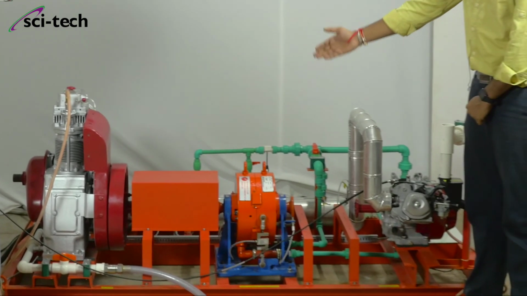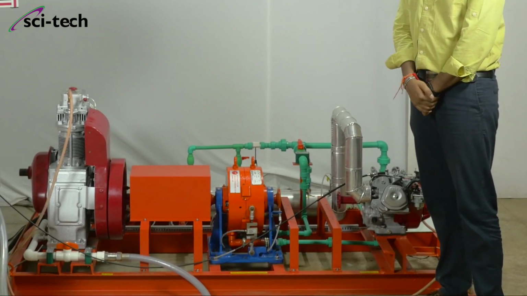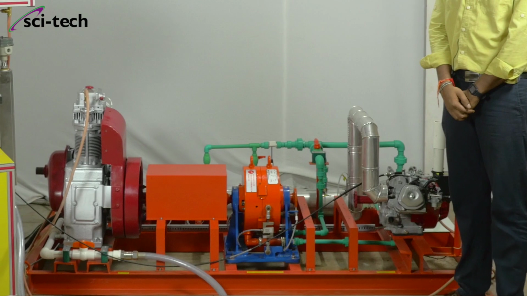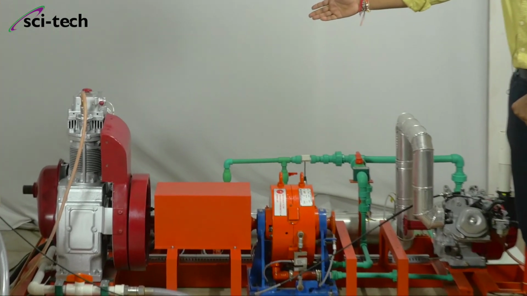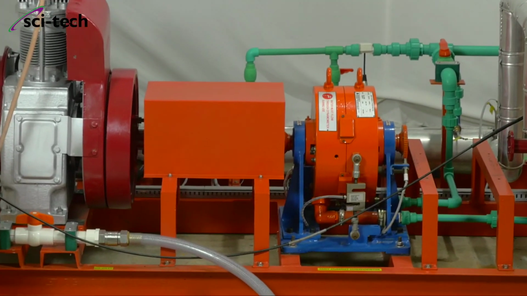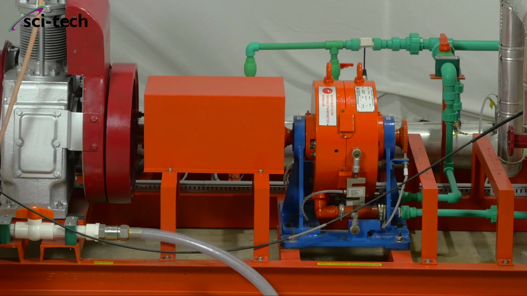Here we can see a red shaft guard. Under the shaft guard, there is a cardan shaft. The shaft guard is placed for safety purpose. As of now, we have connected our diesel engine to our eddy current dynamometer through the cardan shaft.